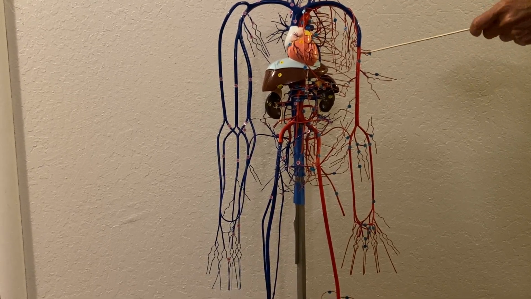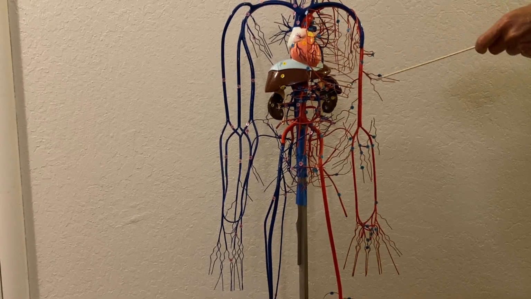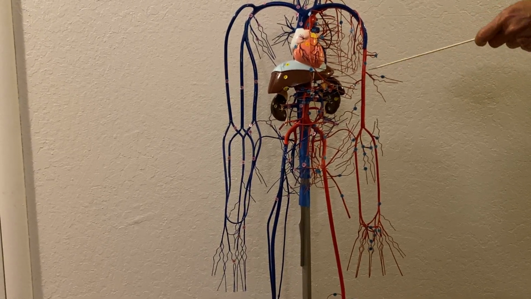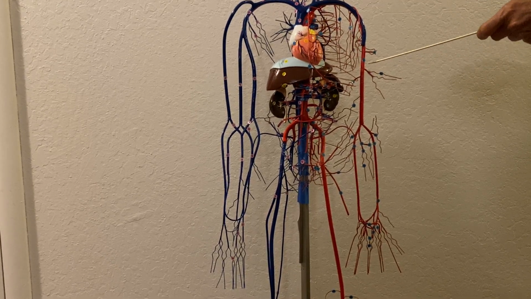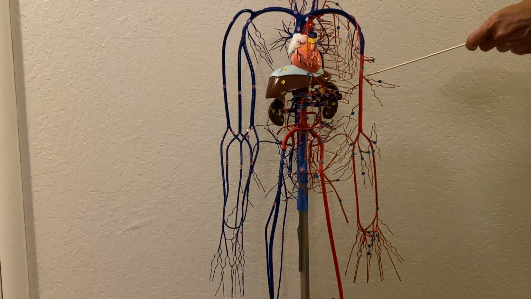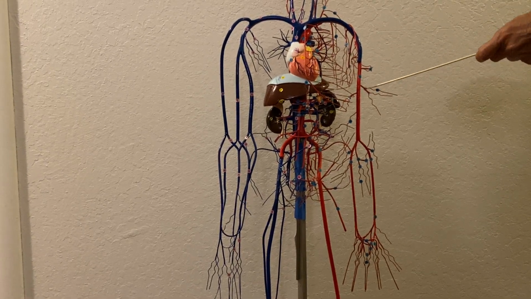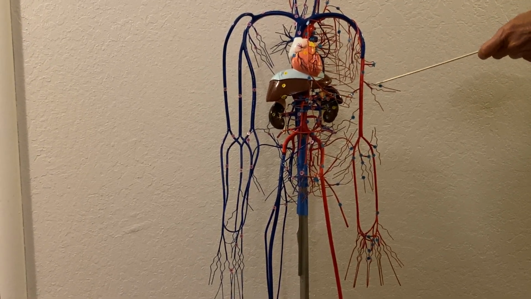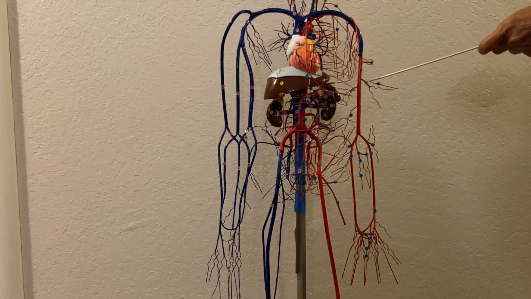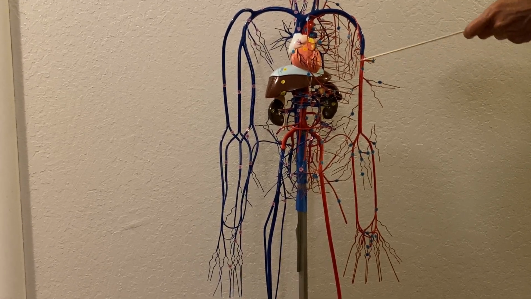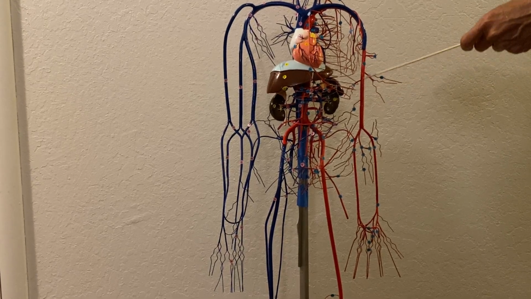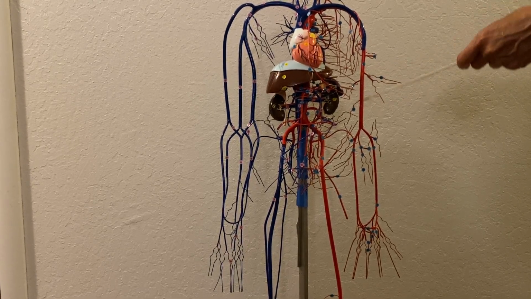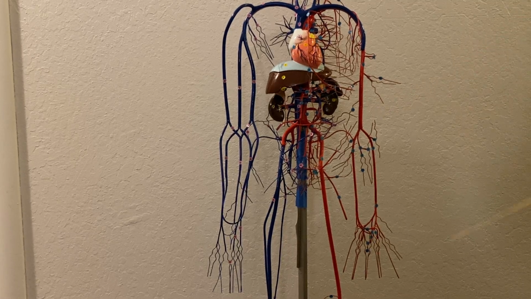Right underneath this, there is another extension here. This is called the deep brachial artery, or deep artery of the arm, which supplies blood for the posterior side of the arm, for the triceps brachii, and this brachial artery supplies blood for the anterior flexor muscles of the arm.